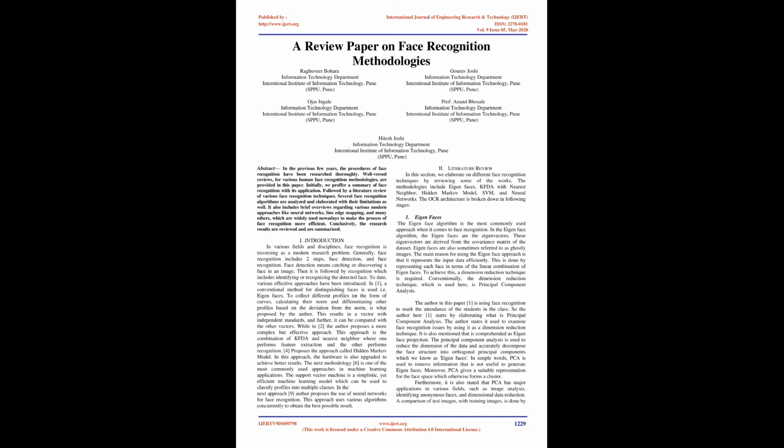Introduction. In various fields and disciplines, face recognition is emerging as a modern research problem. Generally, face recognition includes two steps: face detection and face recognition. Face detection means catching or discovering a face in an image. Then it is followed by recognition, which includes identifying or recognizing the detected face. To date, various effective approaches have been introduced.